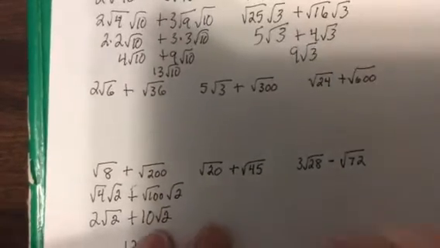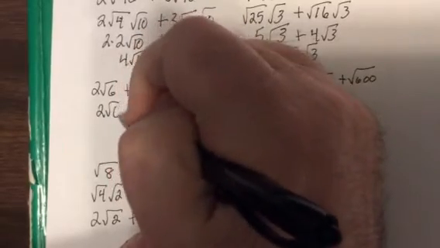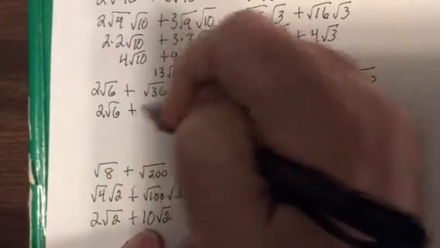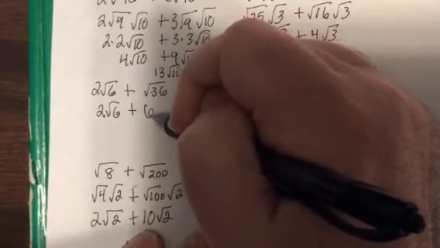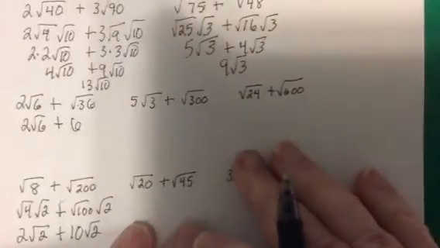Now, let's go ahead and do the homework. The square root of 6 can't do anything because 6 does not have a perfect square in it. The square root of 36 is 6. They don't both have a square root and they don't have the same radicand, so we're done.